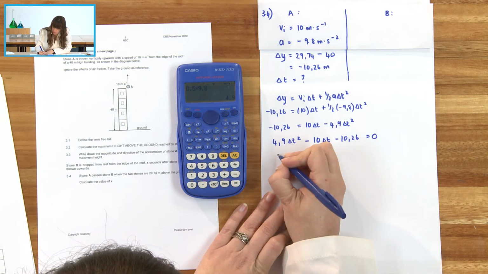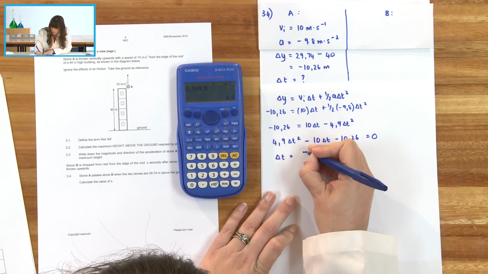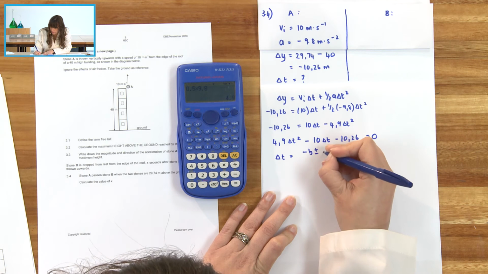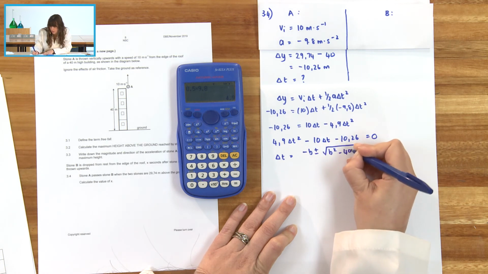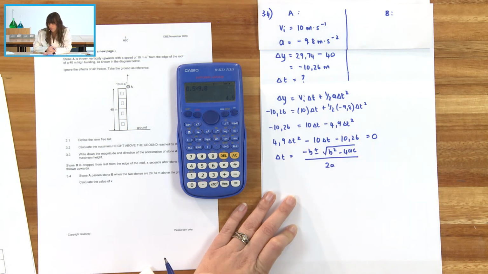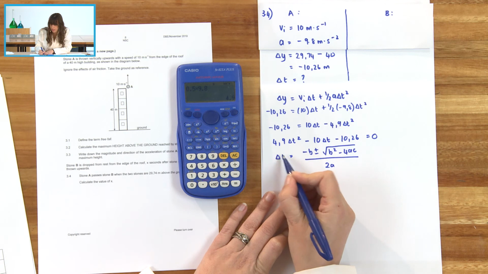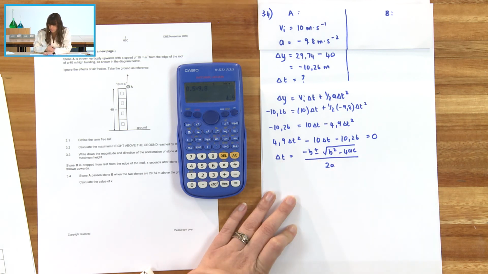So now we know that delta t will equal negative b plus minus the square root of b squared minus 4ac, all of this over 2a. That's our quadratic formula. Normally we would say x is equal to, but x is not in our formula. We're looking for delta t.